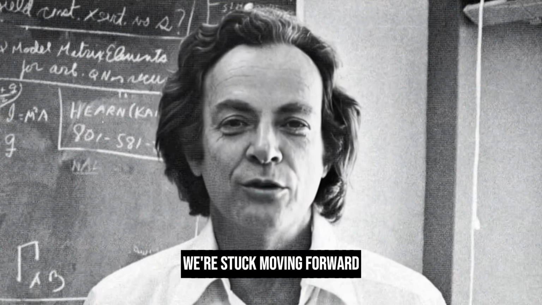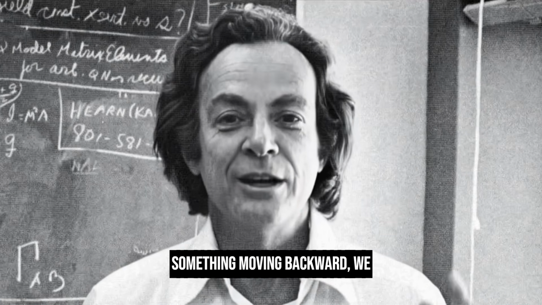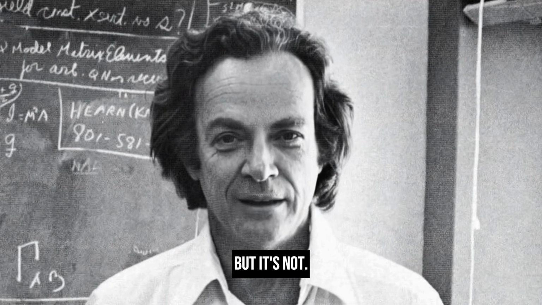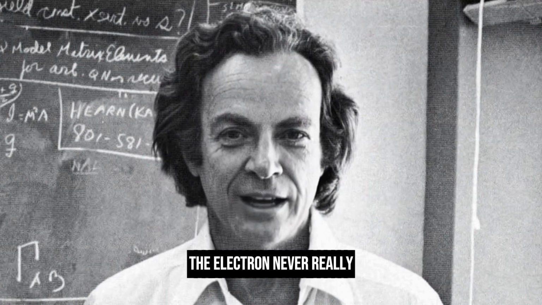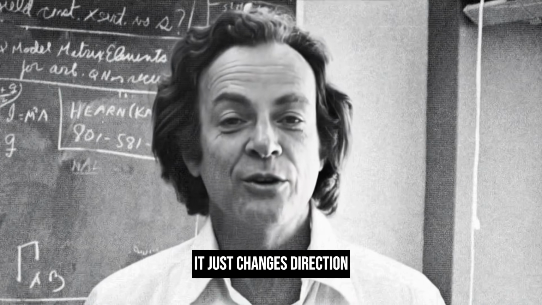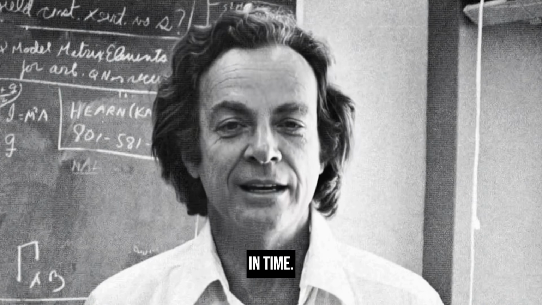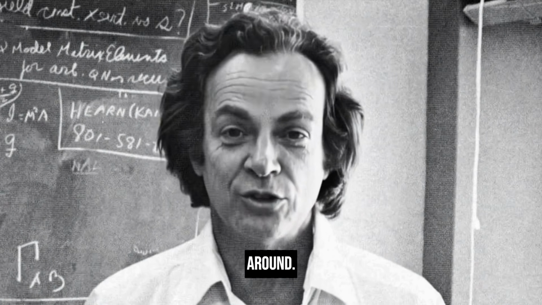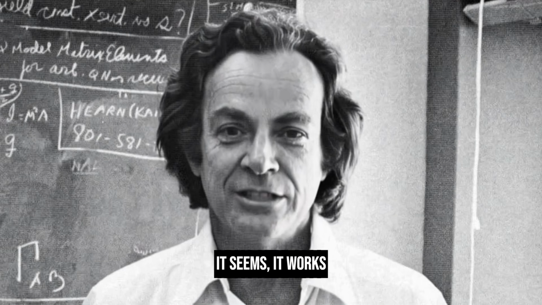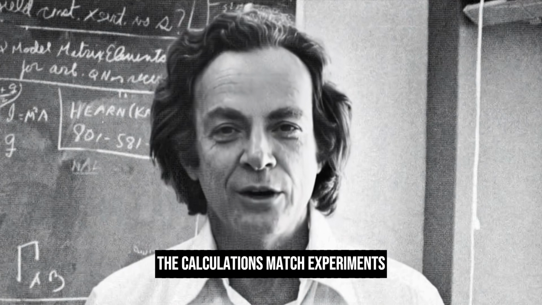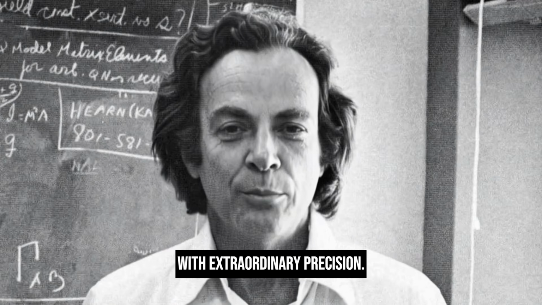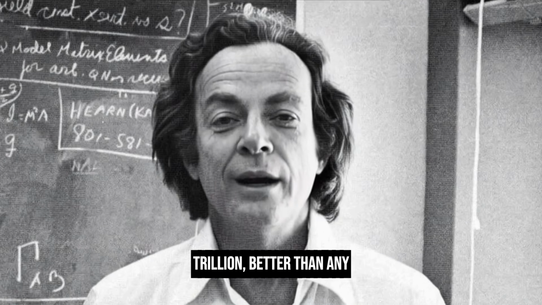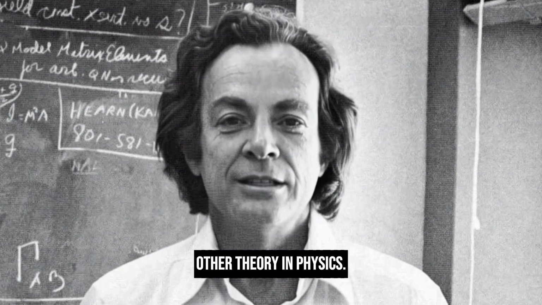We're stuck moving forward in time. So when we see something moving backward, we interpret it as a different kind of particle. But it's not. The electron never really appears or disappears. It just changes direction in time. Like a car making a U-turn. Same car, just turned around. This picture, strange as it seems, works perfectly. The calculations match experiments with extraordinary precision. We're talking about predictions that match reality to 1 part in a trillion, better than any other theory in physics.